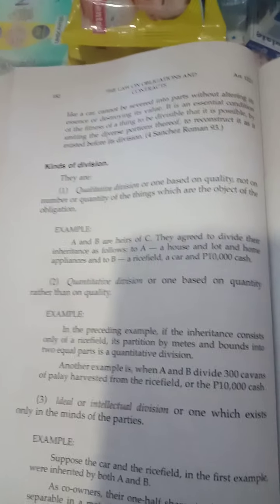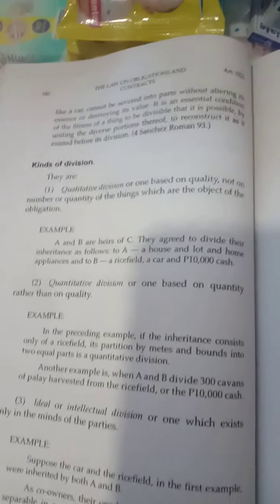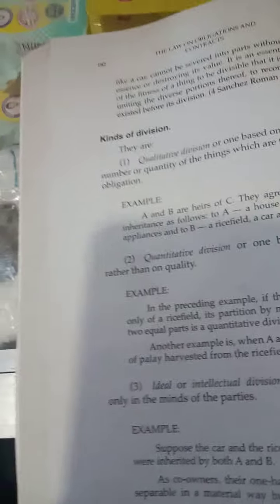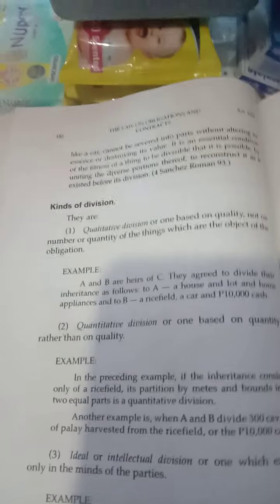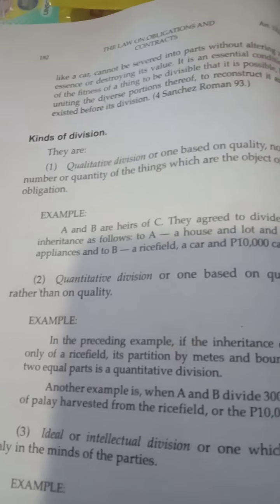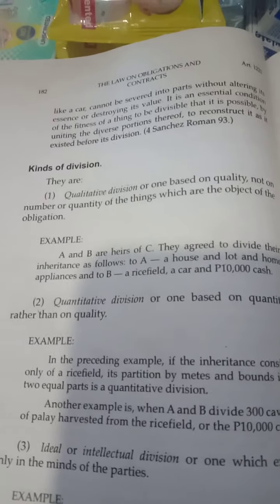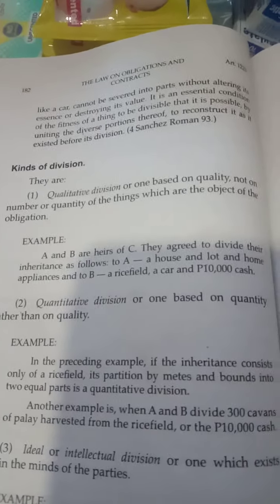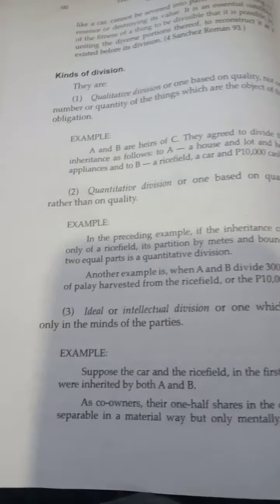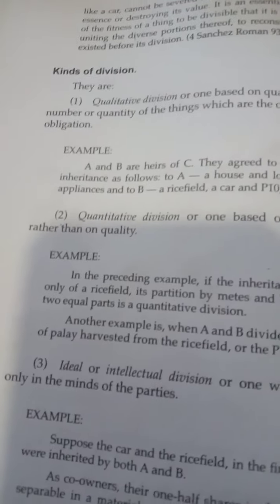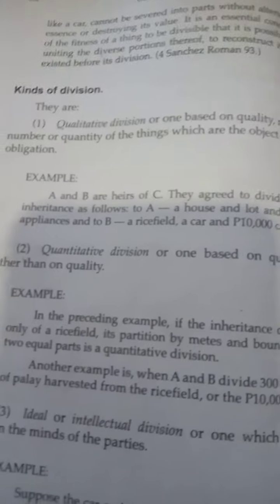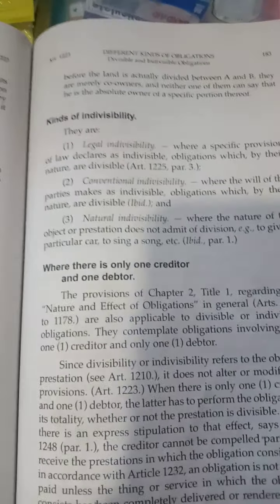Now, kinds of division, meron tayong qualitative, quantitative, at saka ideal or intellectual division. Qualitative division is a division kung saan with regards to quality yung pinaka-controlling. Quantitative is one based on quantity or number, and the ideal or intellectual division is one which exists only in the minds of the parties, sa isipan lang ng mga parties, even if the object is indivisible.